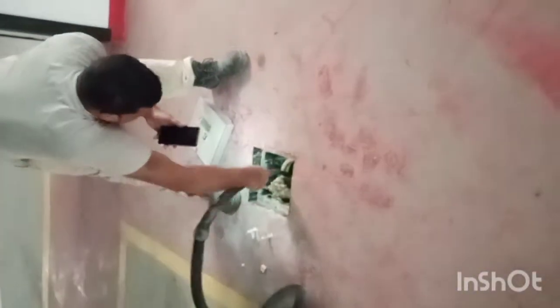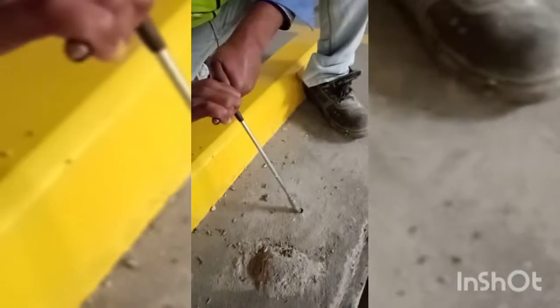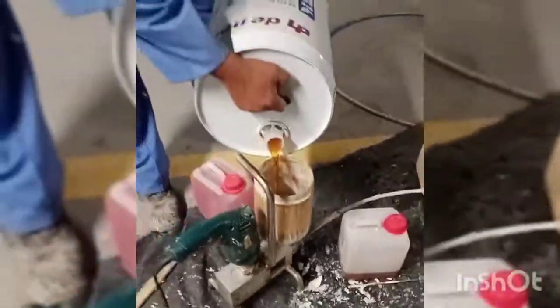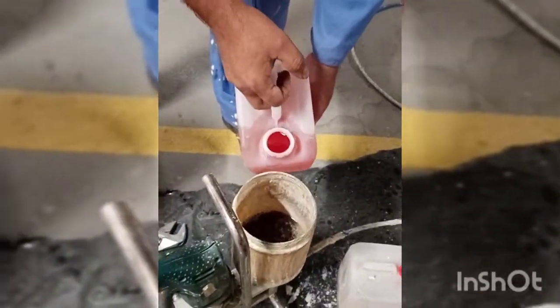When this area is clean, now it's time to place the packer. The packer should be placed with the T-box, fixed firmly and gripped with the floor or the area where you want to inject the polyurethane liquid. Now it's time to mix the liquid in the machine. When the liquid is mixed, fix the nozzle with the packer and start injecting polyurethane liquid through the nozzle into the packer.